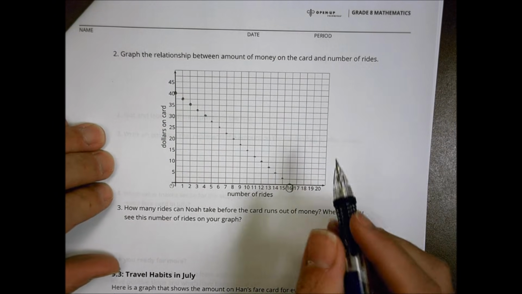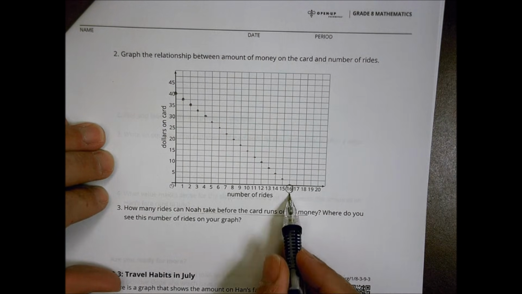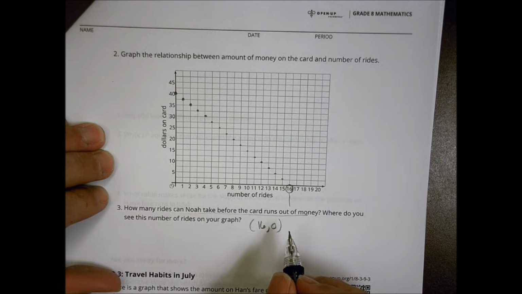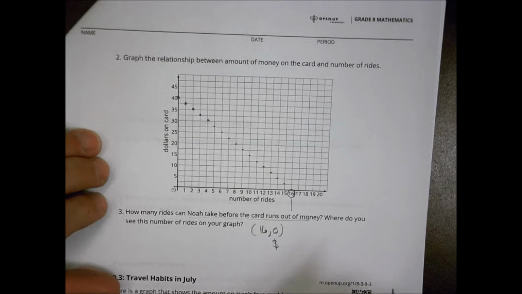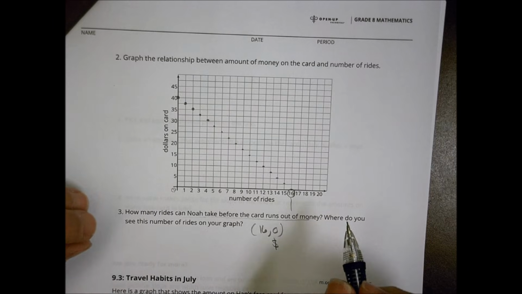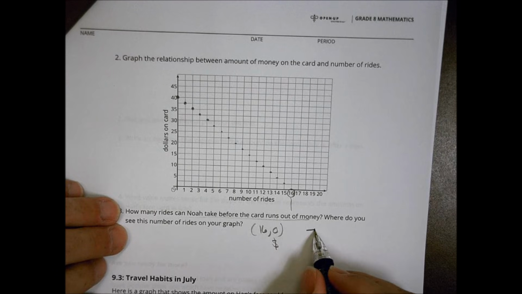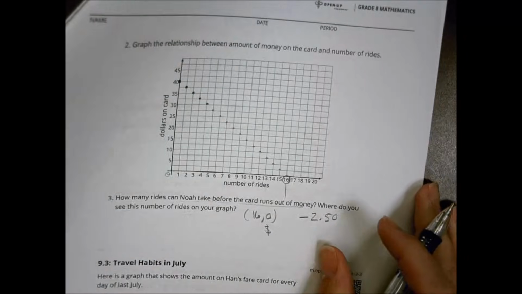So there it is. How many rides can Noah take before the card runs out of money? Looks like 16. Where do you see that on our graph? We see it at 16 comma 0. It's there at 0 because that means he has $0 left on his balance on his card, and that happened at day number 16. Okay, so again, this is showing you here that we can go down, right? We're decreasing by $2.50, right? So that's how that works there.